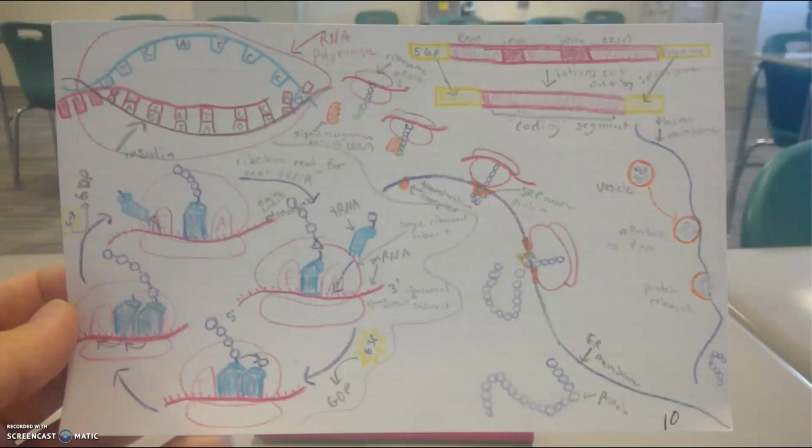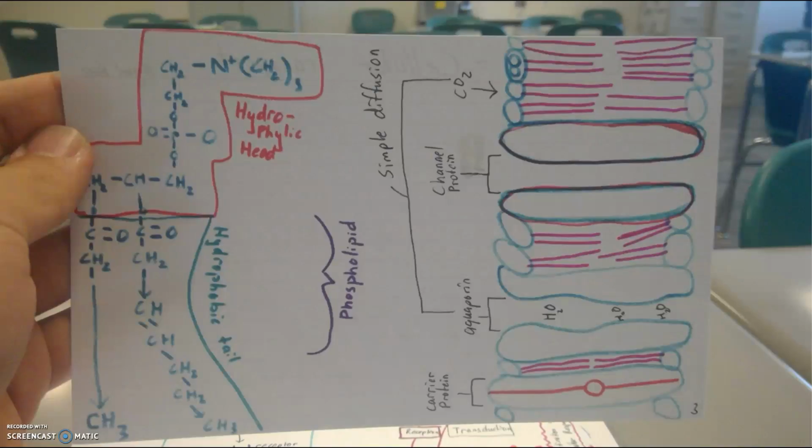The plasma membrane controls everything that moves in and out of the cell, but how? What's it made up of, and how does it let us do that? Here we have a phospholipid.